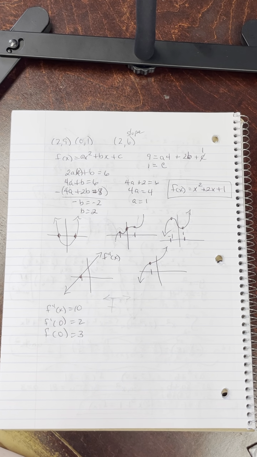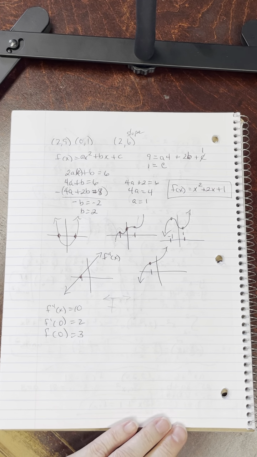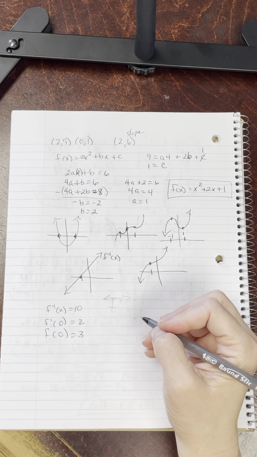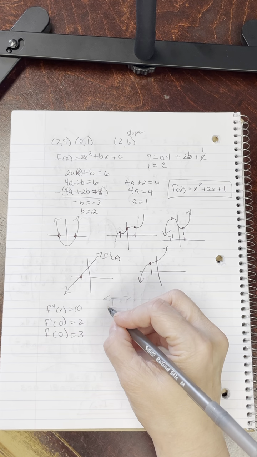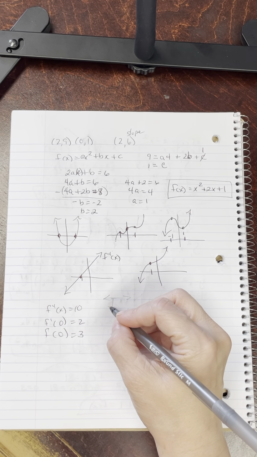Then I need to work backwards by integrating it.